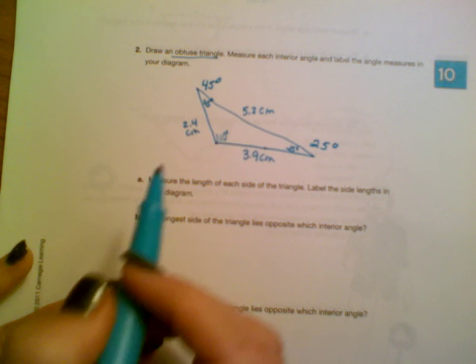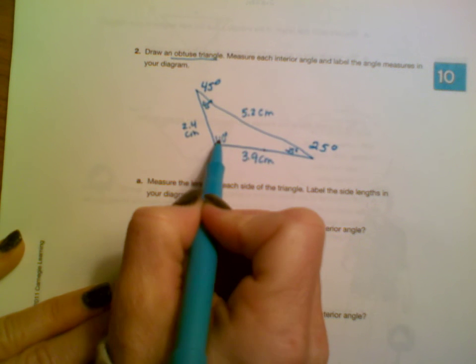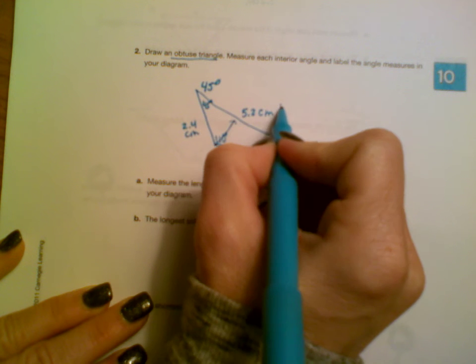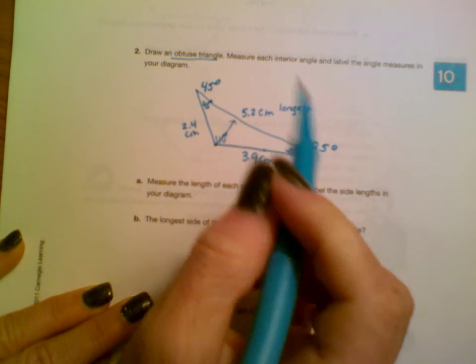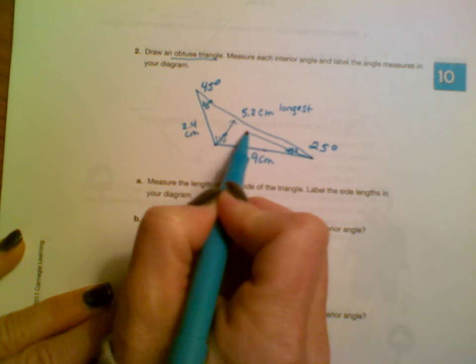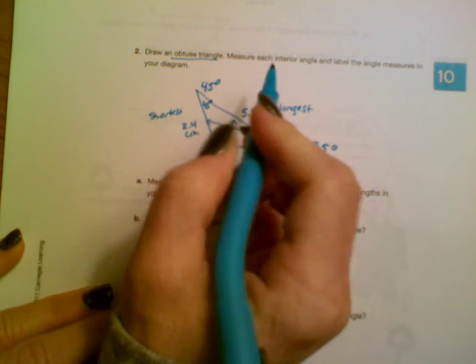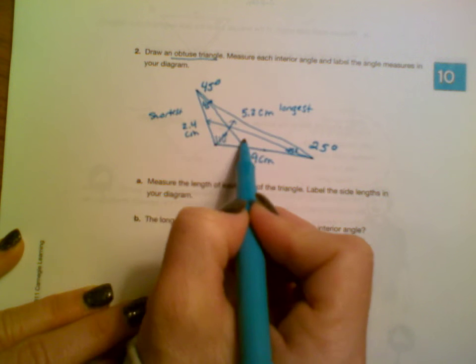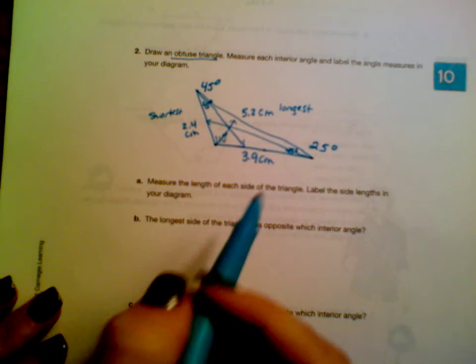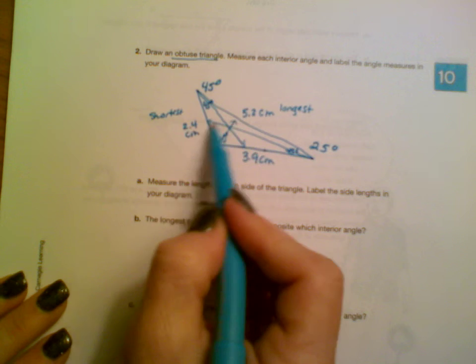So again, it will always happen that across from the largest angle, this will be the longest side. Across from the shortest angle, this will be the shortest side. And then obviously across the middle angle, it'll be the length that falls between these two.